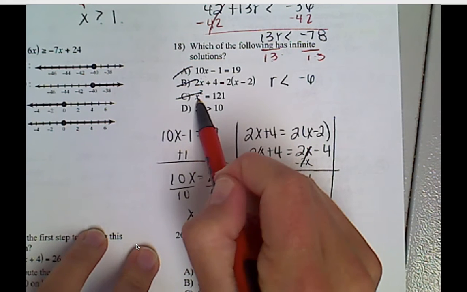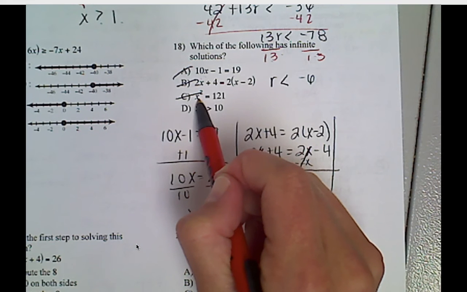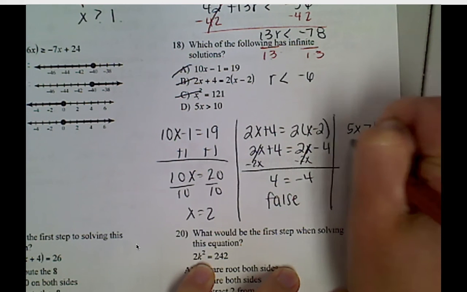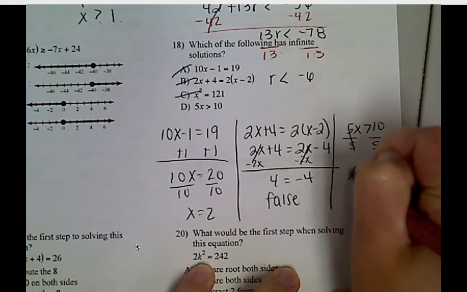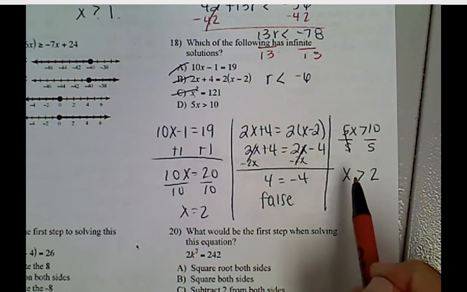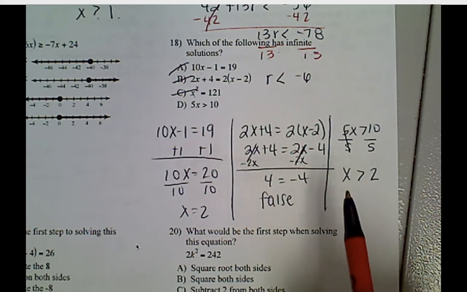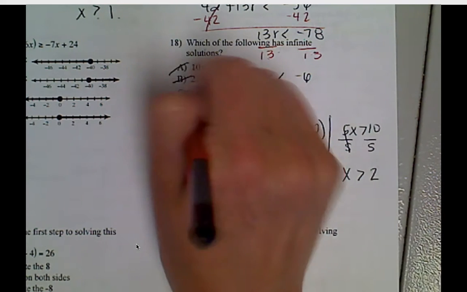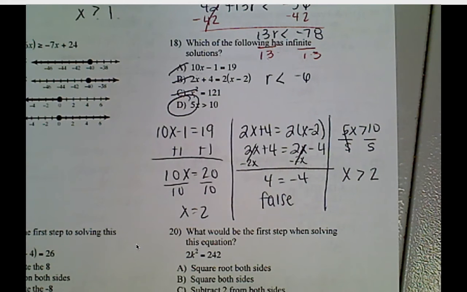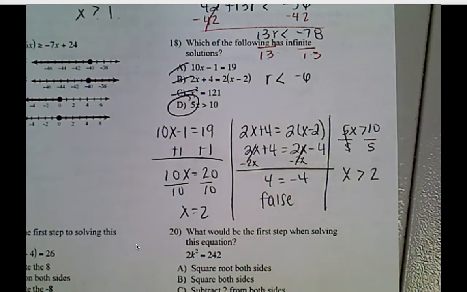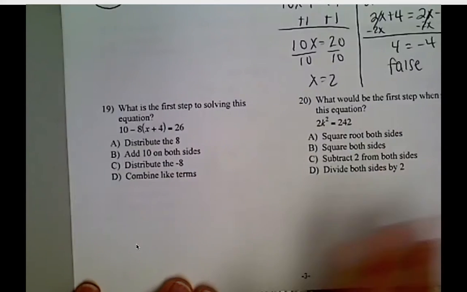Okay? We just talked about this one right here is going to be 2 solutions, specifically 11 and negative 11. But let's look at 5x is greater than 10. When you divide both sides by 5, you're going to be left with x is greater than 2. What numbers are bigger than 2? 3, 4, 5, 6, 7, 8. I could be here all day. And that's what it means to be infinite solutions, that you physically cannot list all those solutions. I cannot physically list every number that's bigger than 2. Okay, we'll be here for a long time.